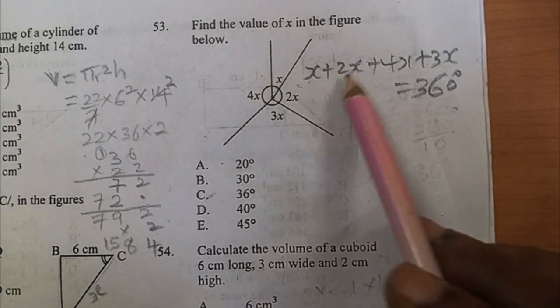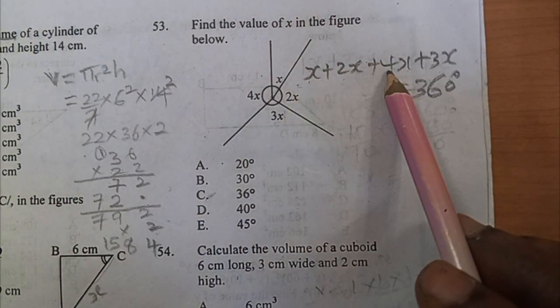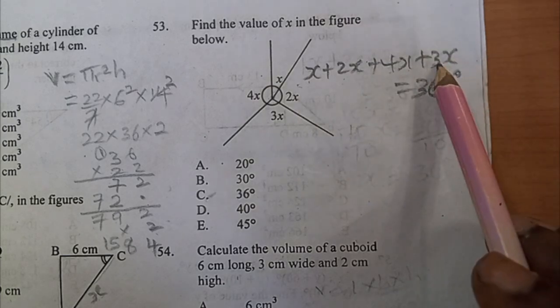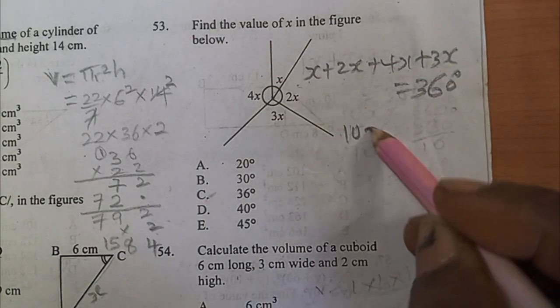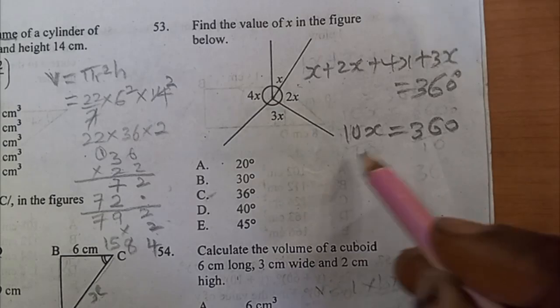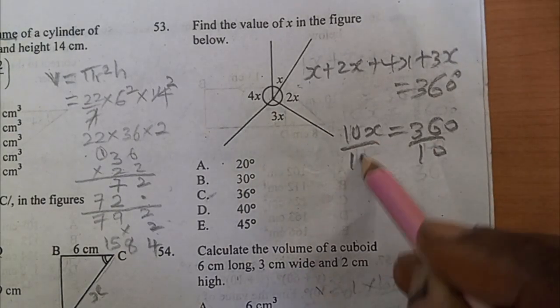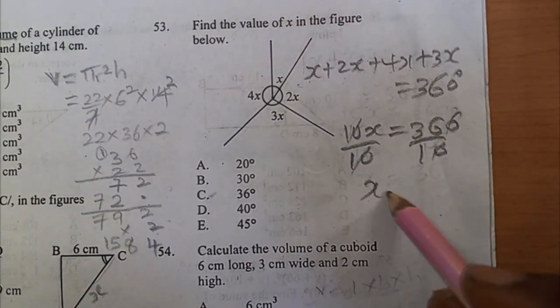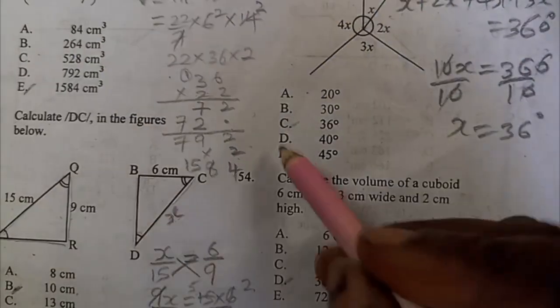By doing that, you'll be able to figure out your x. So 1x plus 2x is 3x. 3x plus 4x is 7x. 7x plus 3x is 10x. So we divide both sides by the coefficient of x, over 10 and over 10. So our answer is 36 degrees. Option C. Okay.